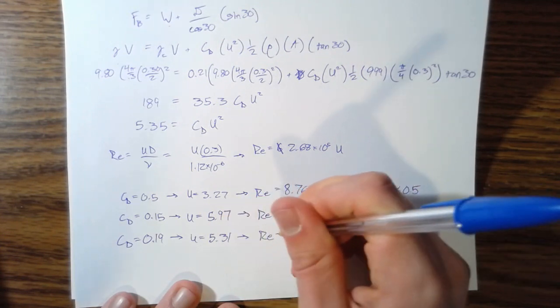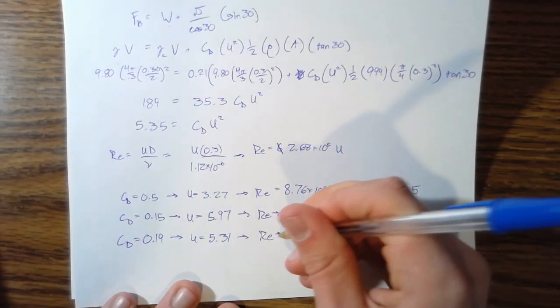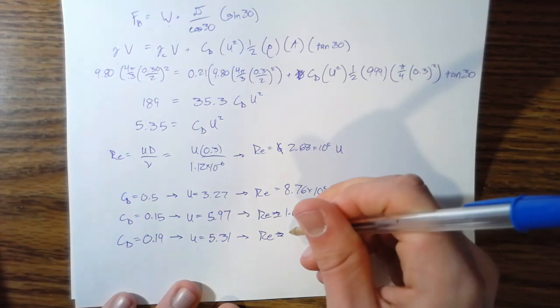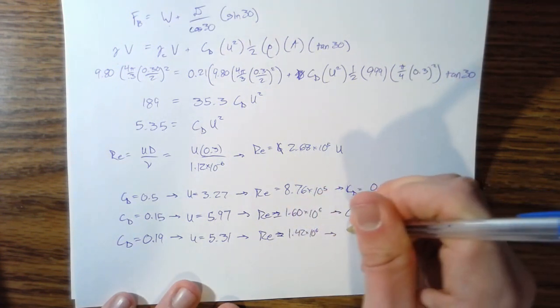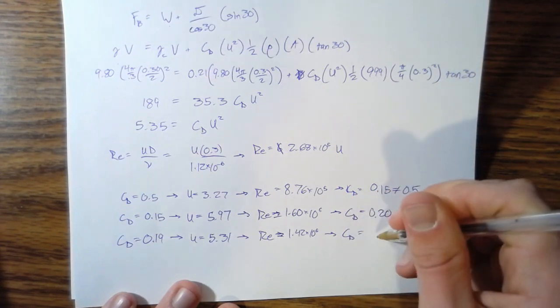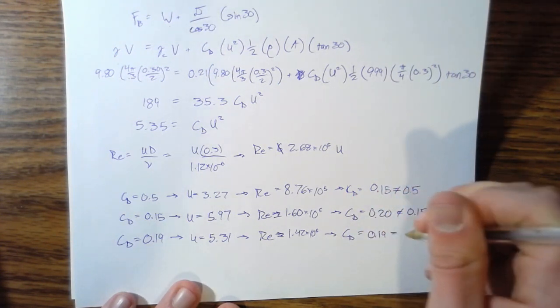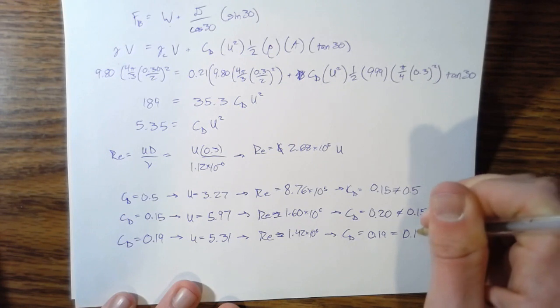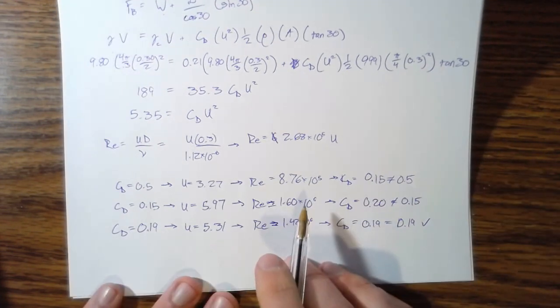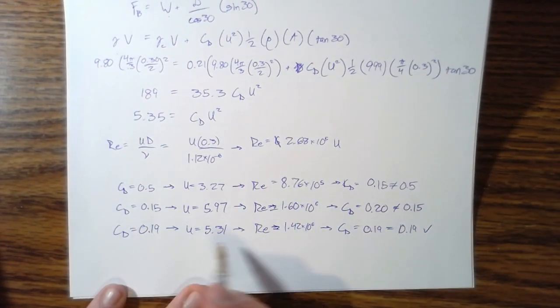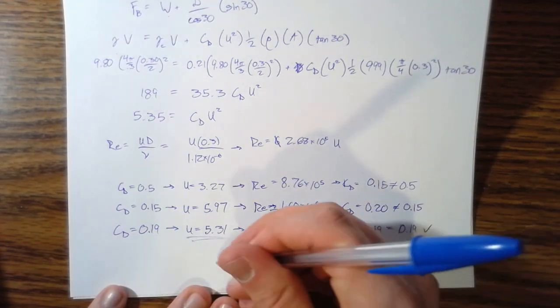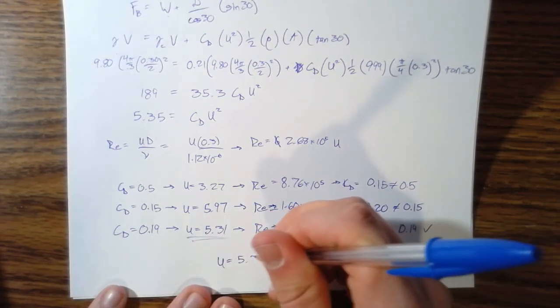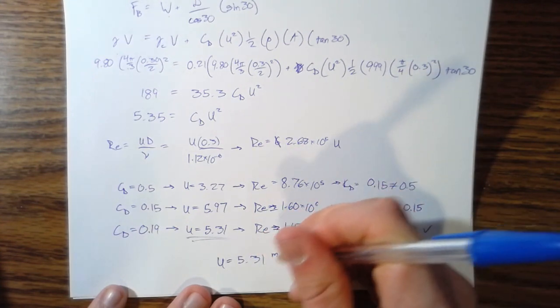The Reynolds number you get from that is 1.42 times 10 to the sixth. The drag coefficient you get from that is 0.19, and that is indeed what you started with. So we get that CD is 0.19 and our U is 5.31 meters per second.